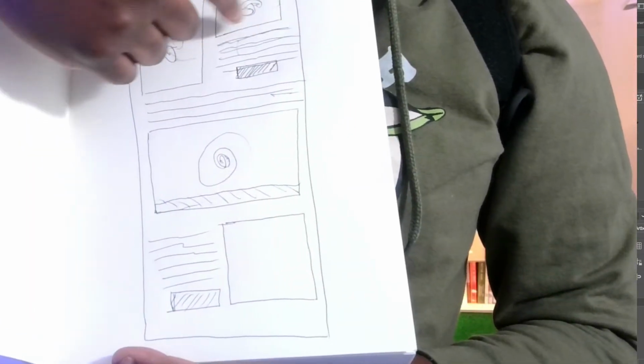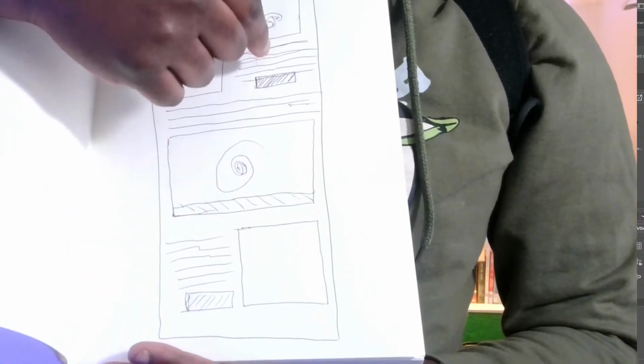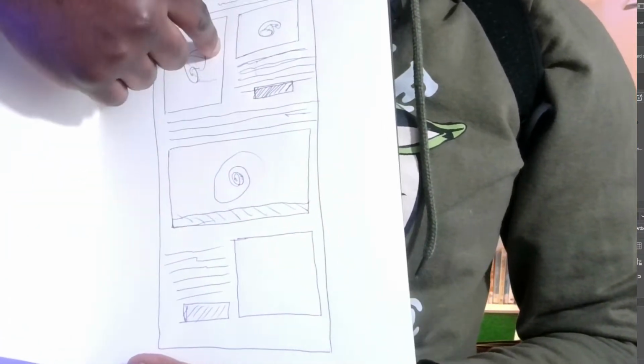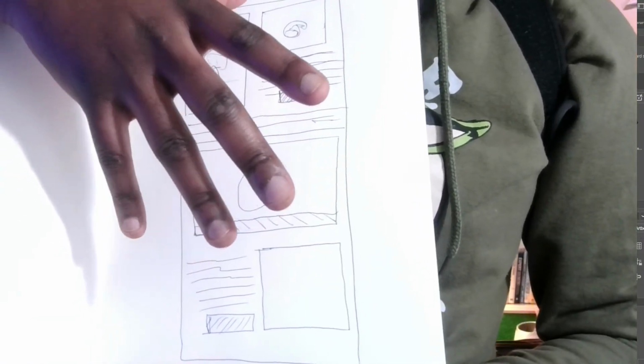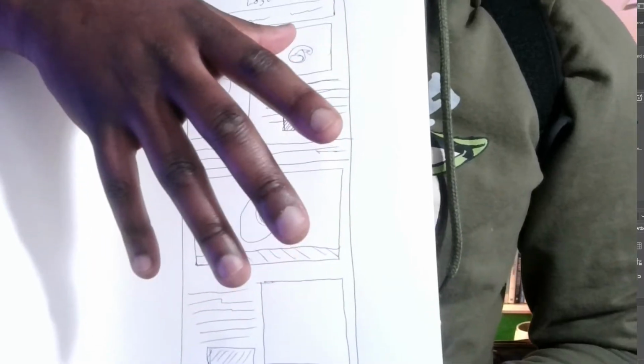So you see, one, two, three, four images, one, two, three text. More images, less text. Even though the text is in there, it's not that much. You don't want people to be discouraged. You want people to want to join your club, do whatever it is that you want them to do. So that's the goal, and that's what I'm kind of aiming towards here at this point.